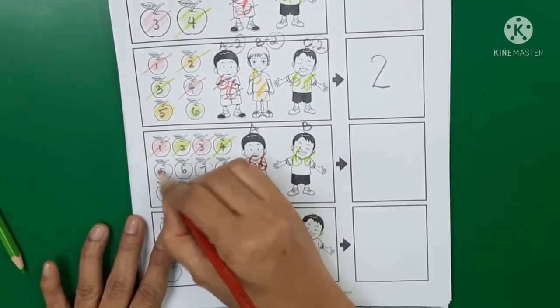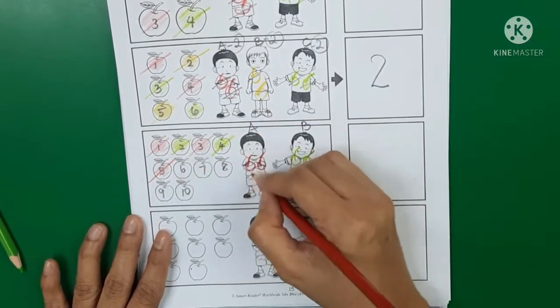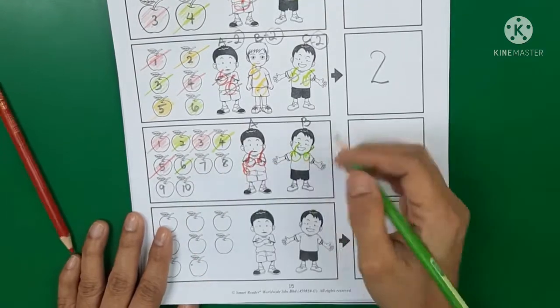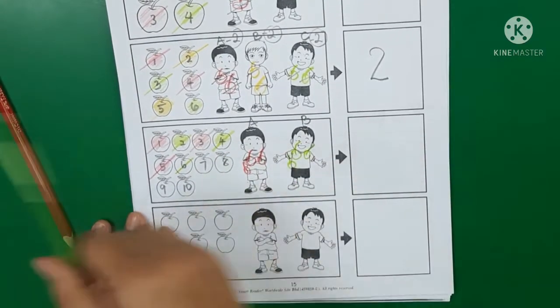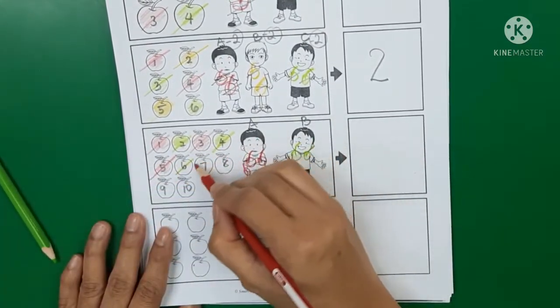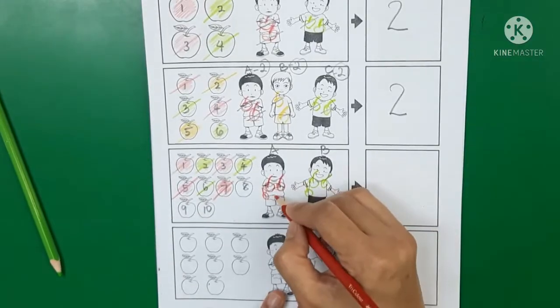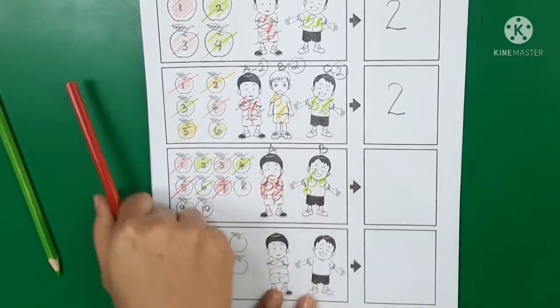The fifth apple is red. Let's give it to student A again. The sixth apple is green. Let's give it to student A. The seventh apple is red. Let's give it to student A.